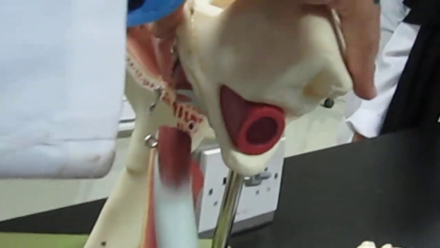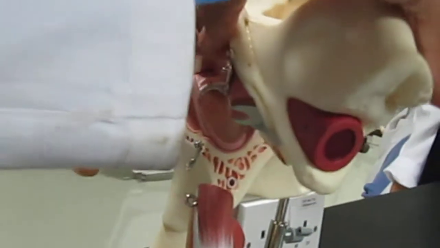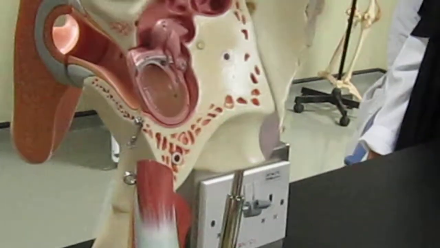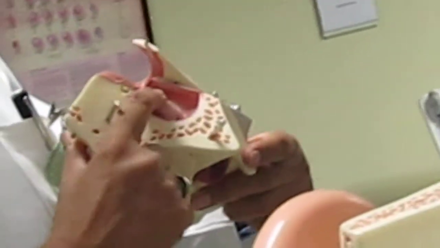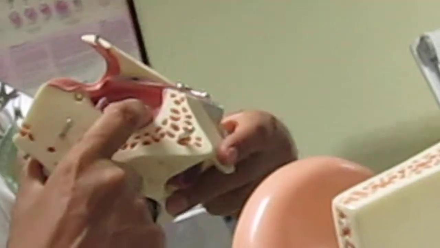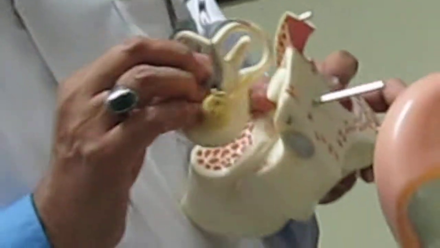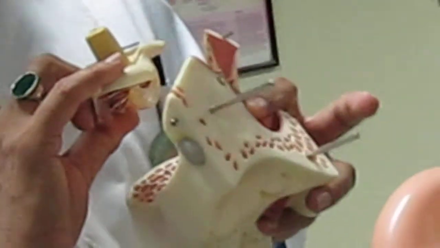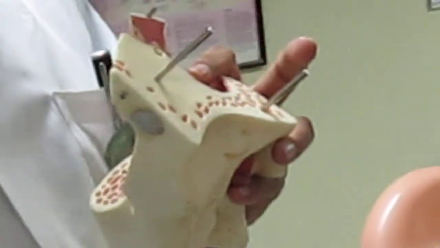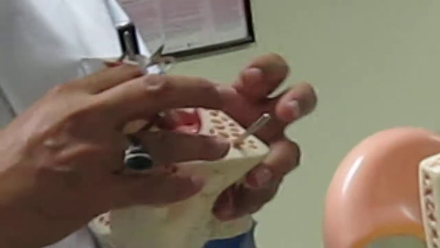Now here, when I am removing, I am taking the medial wall of the middle ear cavity with me. So on the medial wall, you can see there is a very big bulge. This bulge is your promontory. This bulge was produced by the first big turn of the cochlea. When I place the cochlea, this first turn pushes the bone there and produces this promontory. So you see the promontory over here.